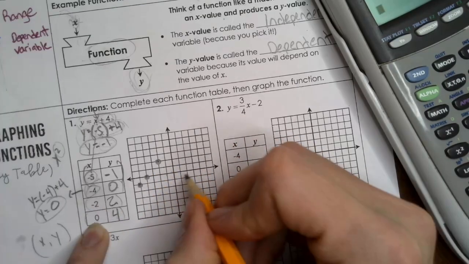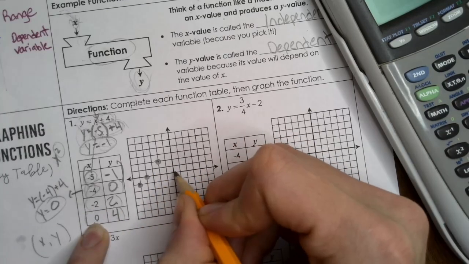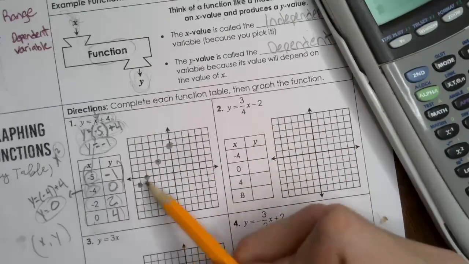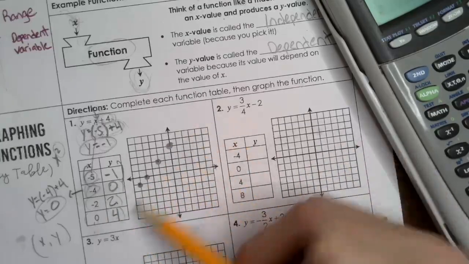And then over 0, so I'm going to start at the origin. I'm not going to go over it all. I'm just going to stay right there and go straight up 4. So I'm on the y-axis. What do you notice about those points? They made a straight line.